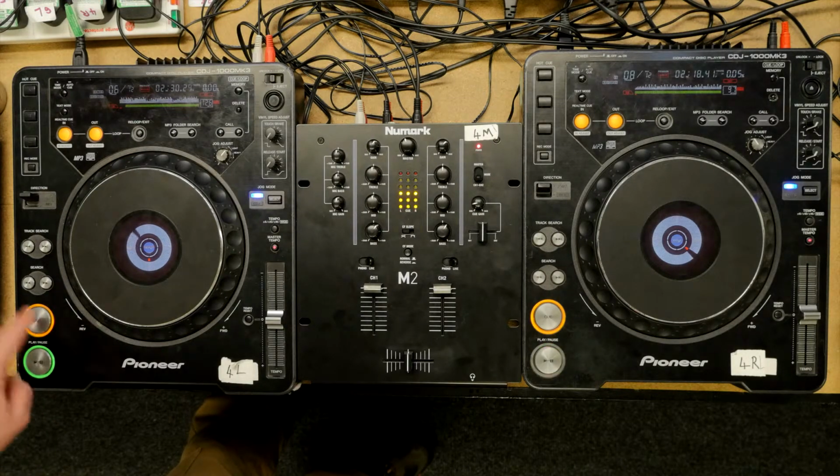The orange button is the cue. It jumps back to the beginning, allowing you to play again from the beginning. It will play until you let go, if you hold it.